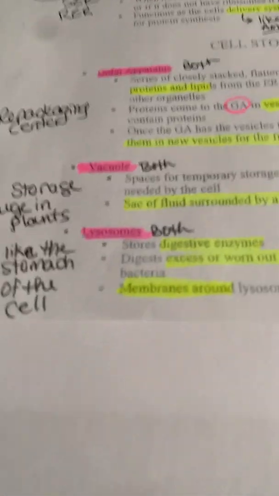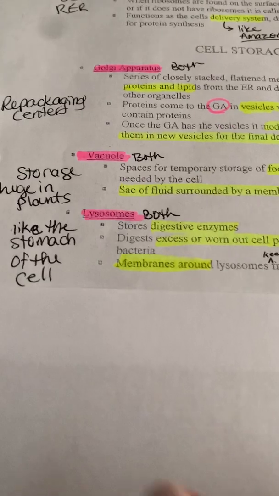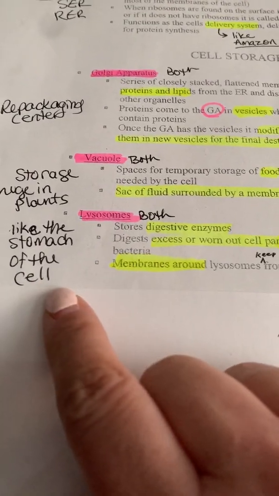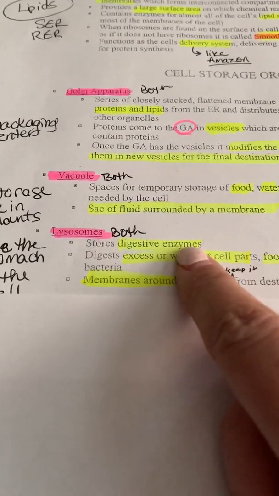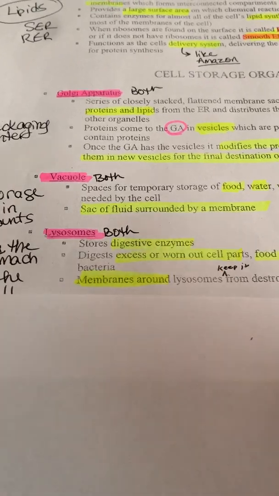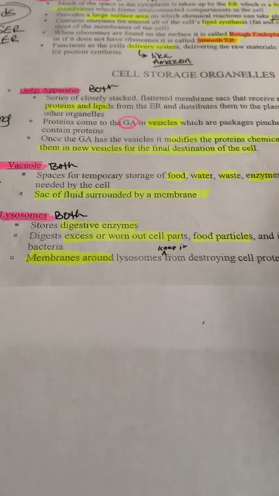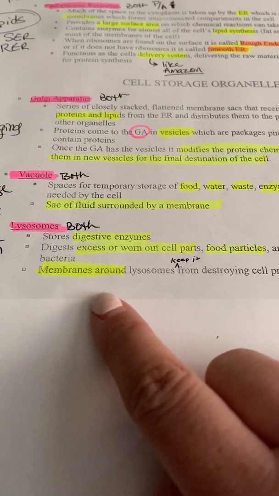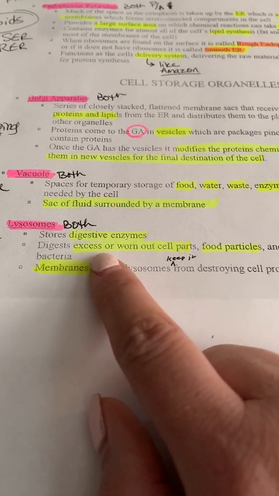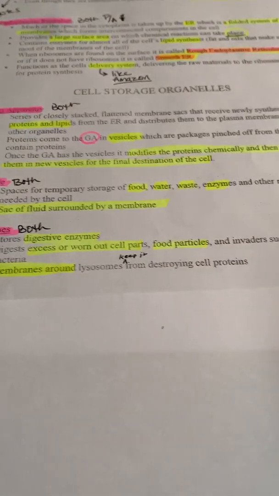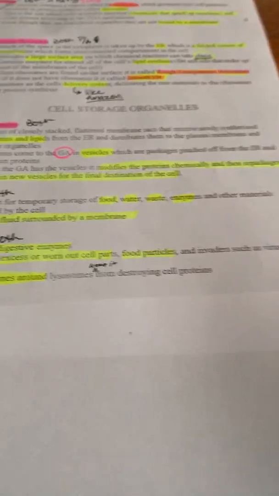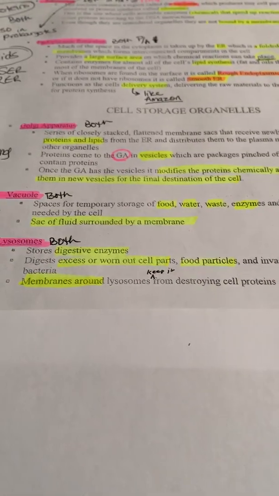And if you see a lysosome right here, they're also in plants. Lysosomes are found in both plants and animals, but they're very important because they're like the stomach of a cell and they store digestive enzymes. They have a really, really thick membrane around them because they digest excess worn out parts and food particles and invaders such as viruses and bacteria.